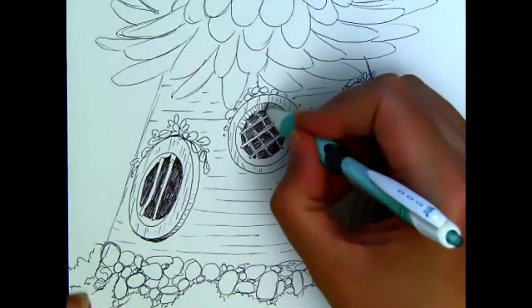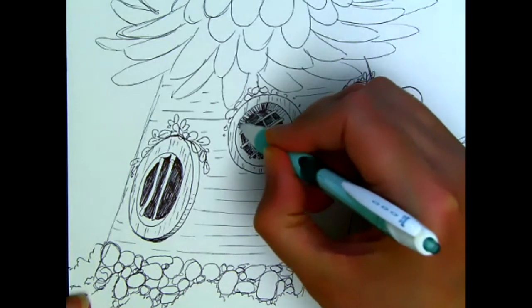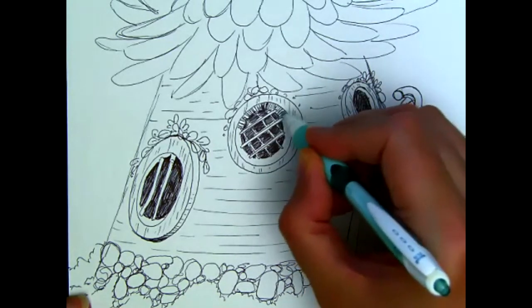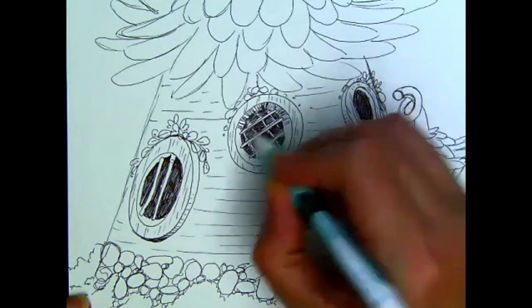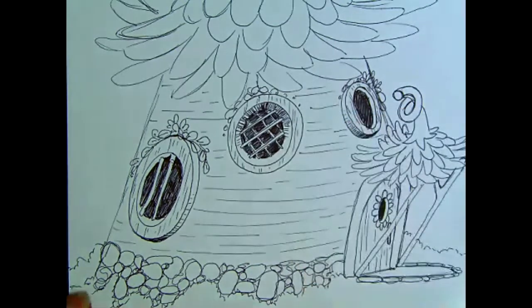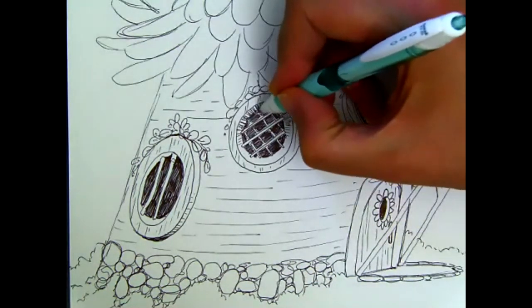For the inside of this window, I'm going to radiate my strokes. When you think of a clock, how the hands point to the center, or all the marks on the clock point to the center. Radial alignment going there.